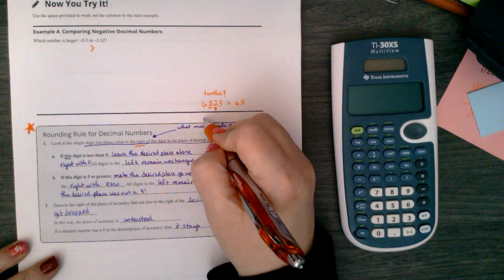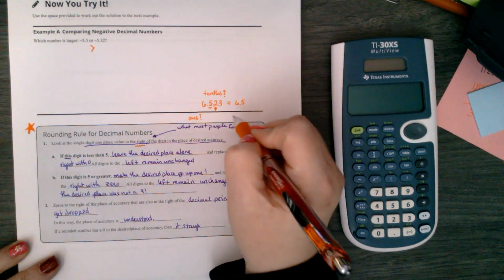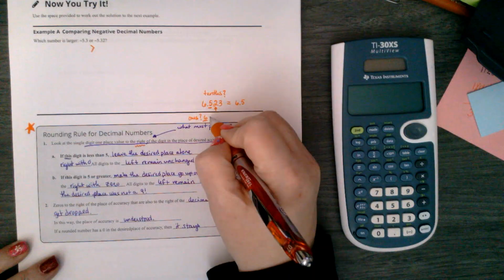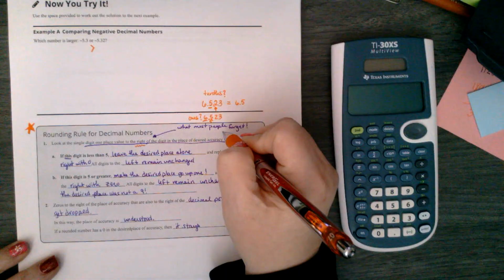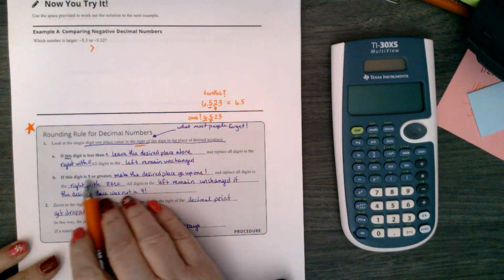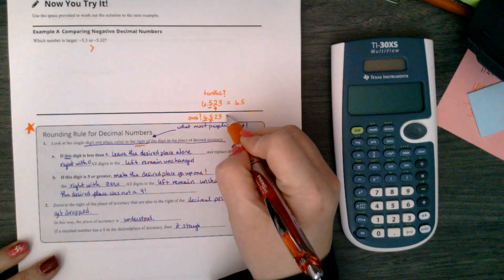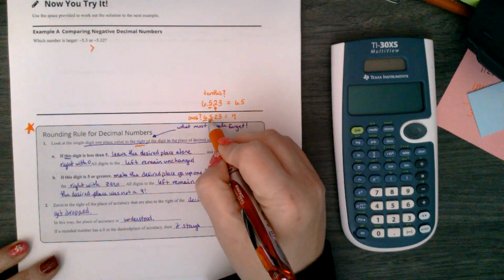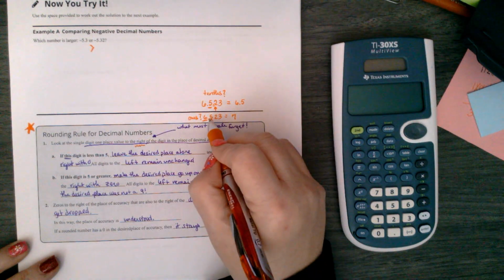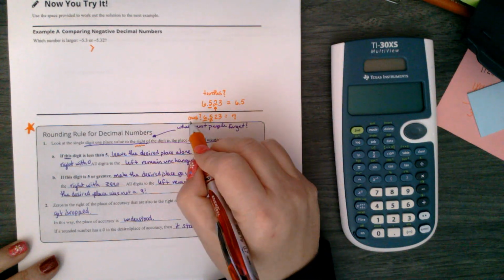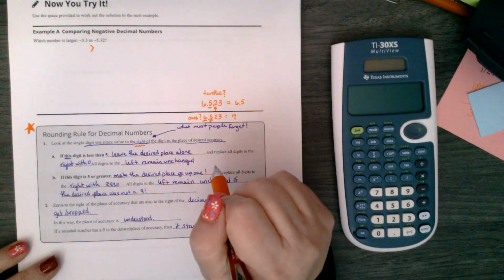If instead I'd been asking about the ones place, then that would have been 6, and we'd be looking at the 5. And since the 5 is 5 or greater, that means we make this place go up by 1. So that makes it a 7. Everything behind it would go to 0. So that makes it go away because it's behind the decimal point. Everything in front of it stays the same. Could we write 7.0? Sure, but we don't have to.